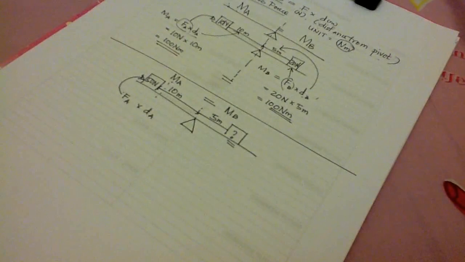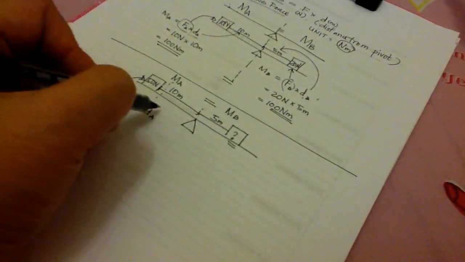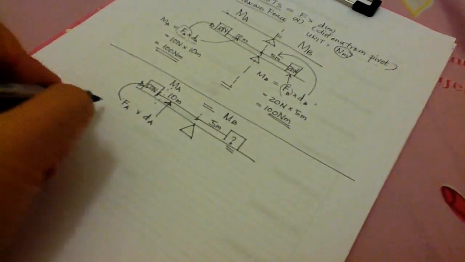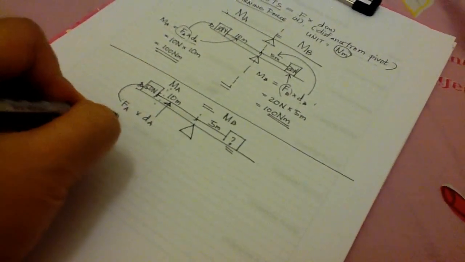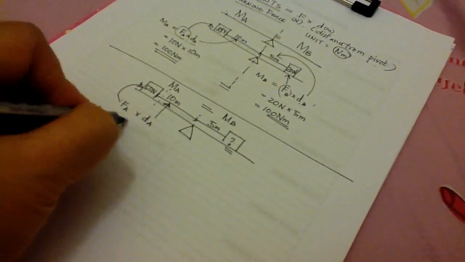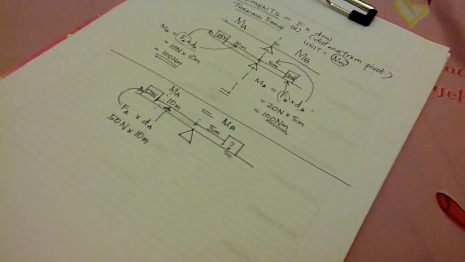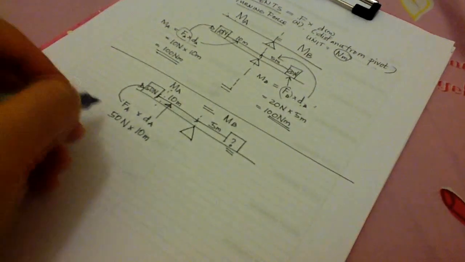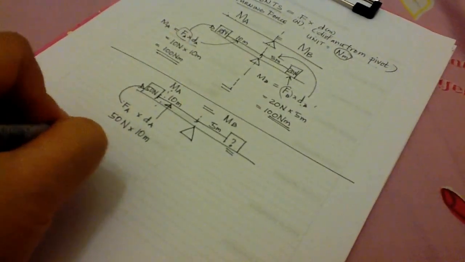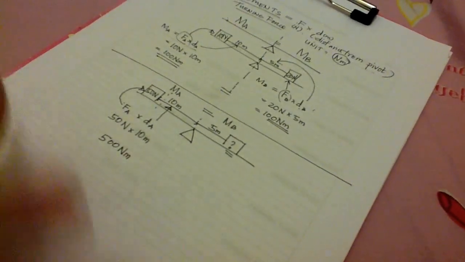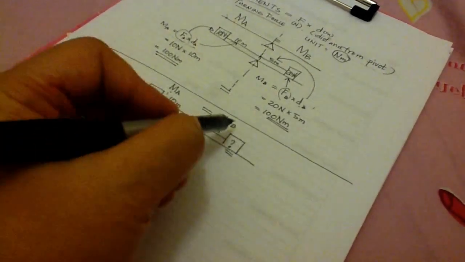Do we know the distance from the pivot of side A? Yes, we do. It's 10 meters. So, it's 50 newtons times 10 meters, which is equal to 500 Newton meters.